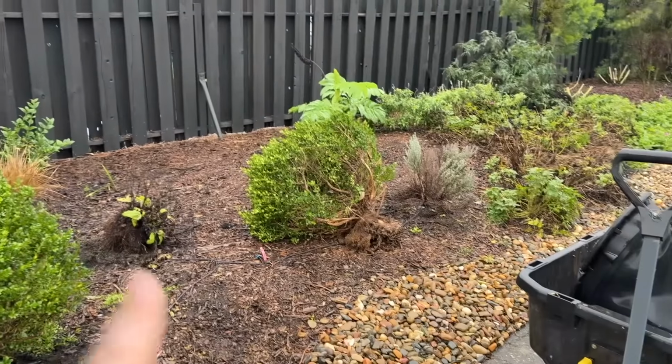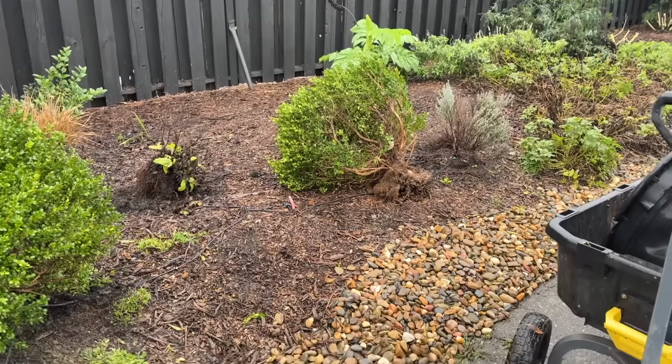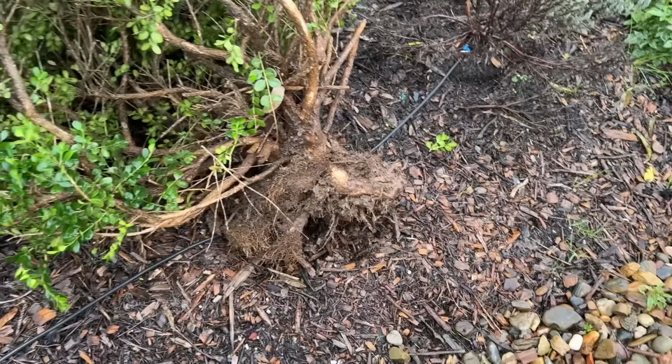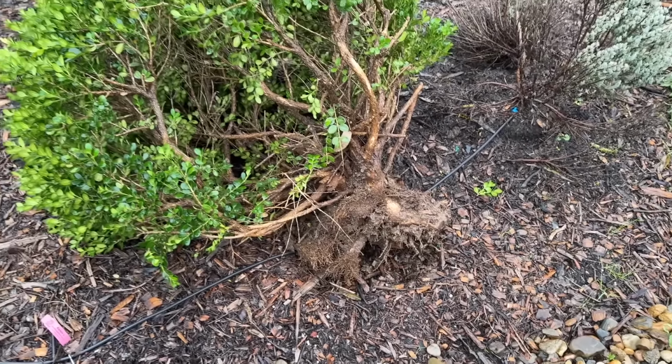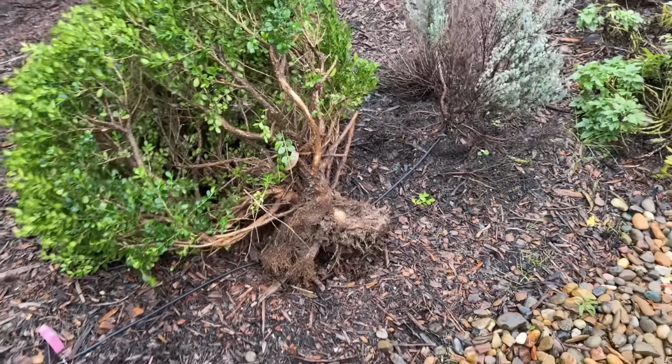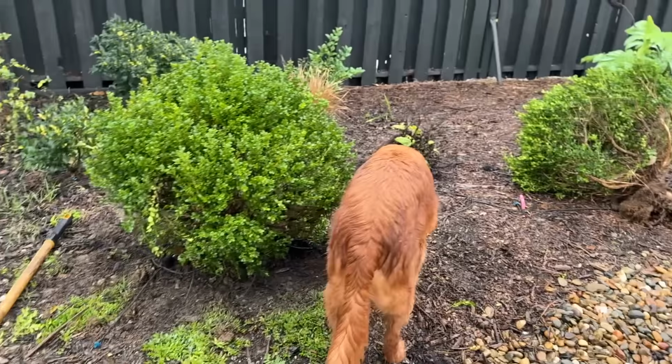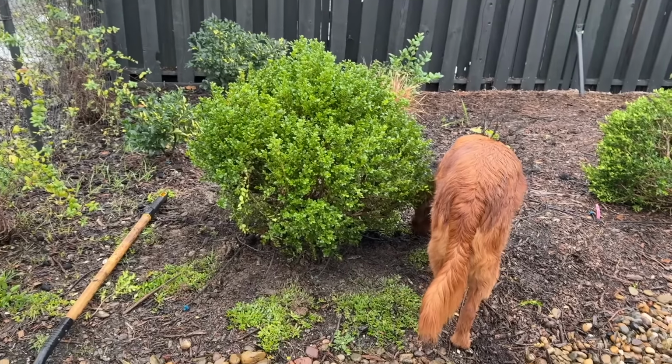This was another boxwood, but this root ball looks terrible. Look, it looks like they cut off a really big root, so I don't know how that one's going to do. I think I'm going to plant this one really quick, but I have a feeling it's not going to survive the transplant because this root ball was like triple the size.